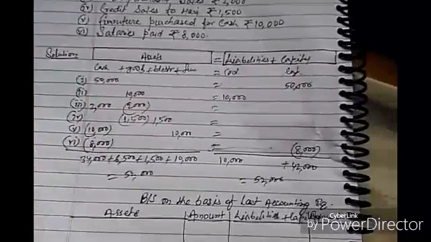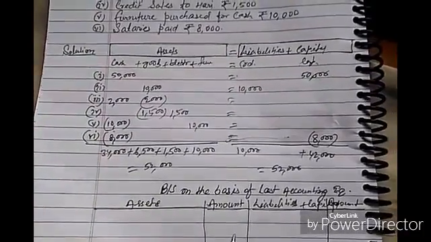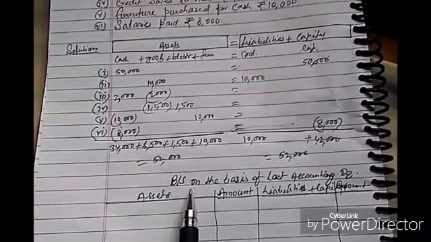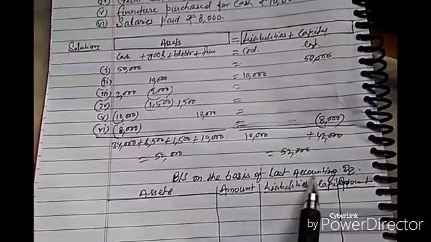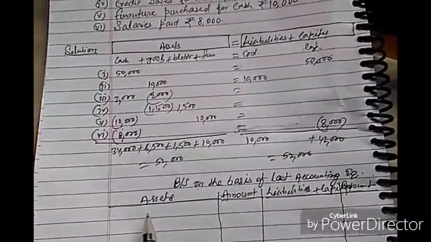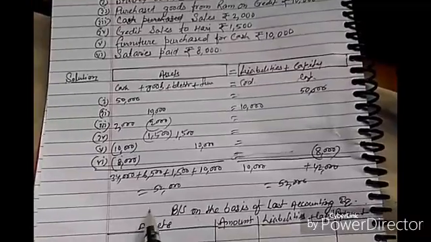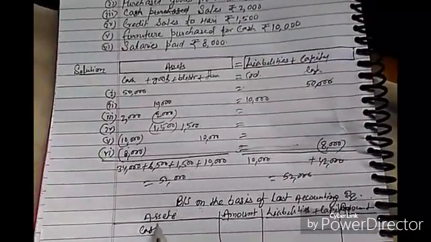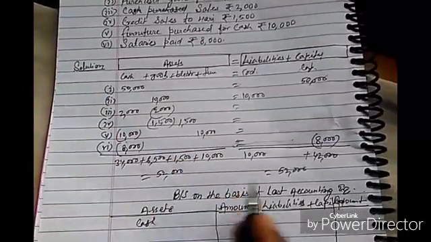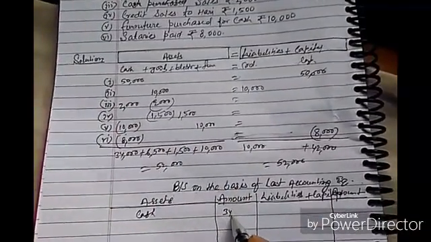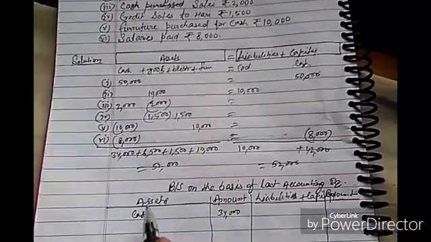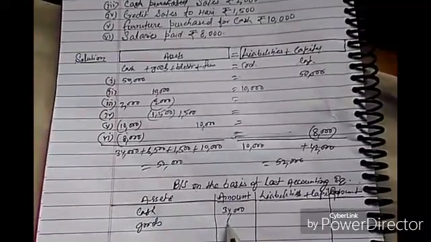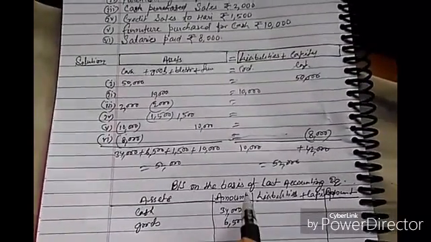So we will show how we can put the amounts and items on the balance sheet, on the basis of the last accounting equation. Now list all the assets items. Cash, how much cash is remaining? 34,000. Now goods remaining, 6,500.